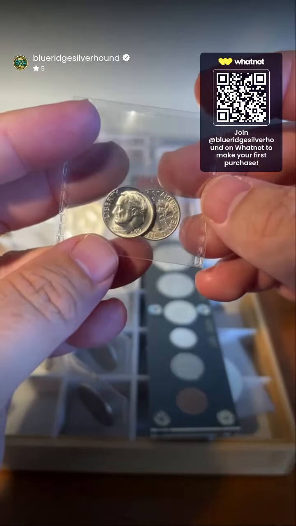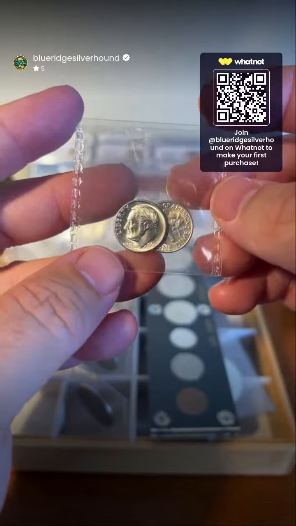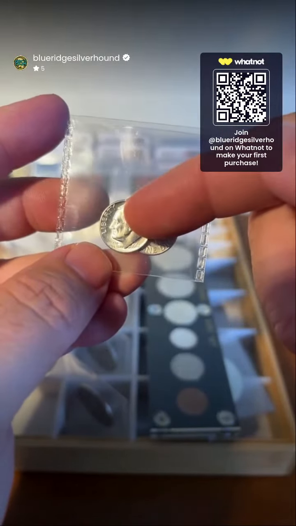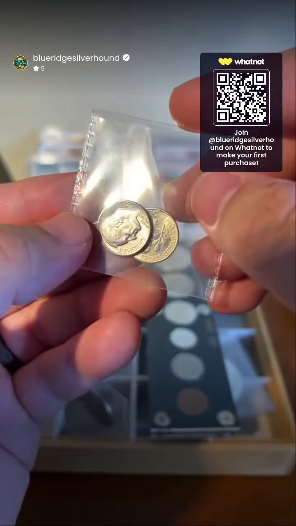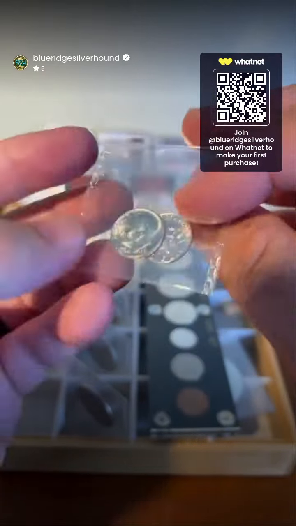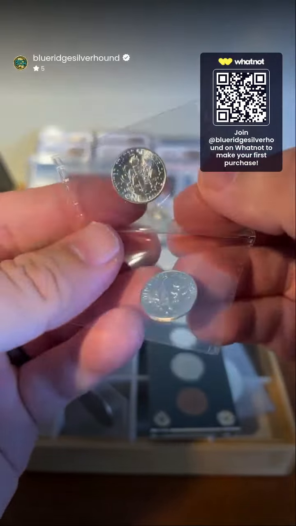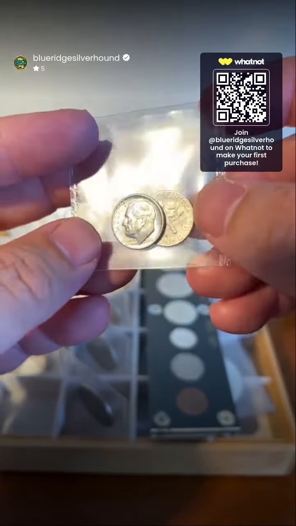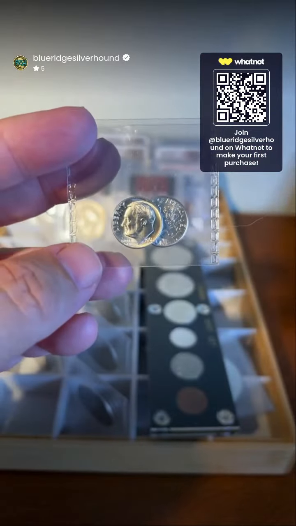All right, so we have a two coin lot here, a nice little BU combo piece, a 61D Roosevelt and a 57P. We got two very nice coins. I just pulled these out of a couple BU rolls I had.